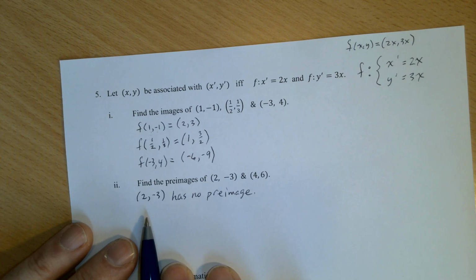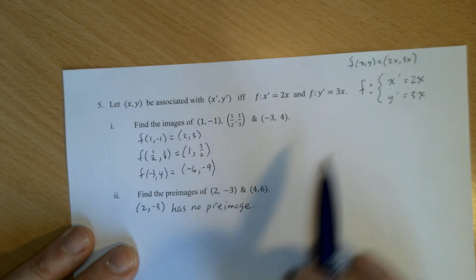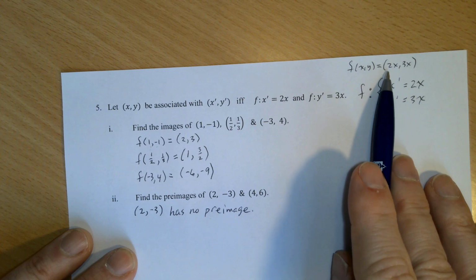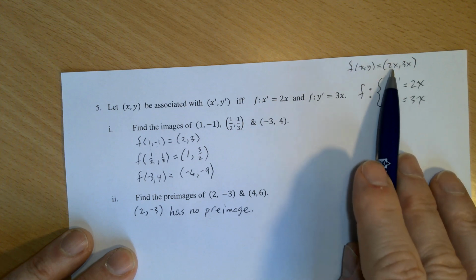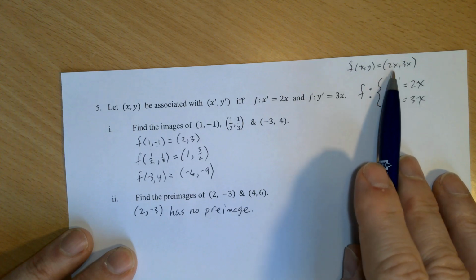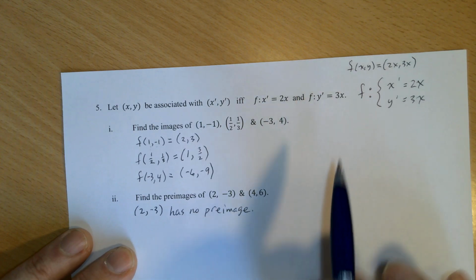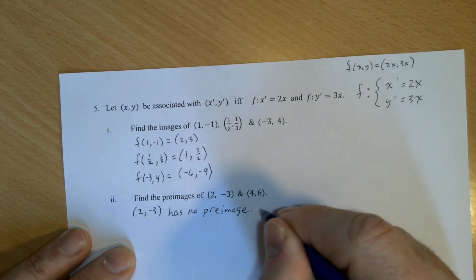And why is that? Well, from the previous example, I think we've convinced ourselves that every image, every (x', y'), is 2 times x, 3 times x. So that means that every ordered pair is going to be of the form (2x, 3x). Let me write that down.